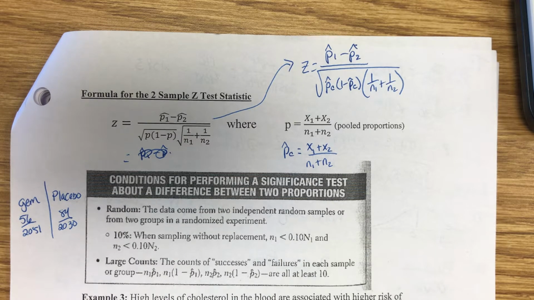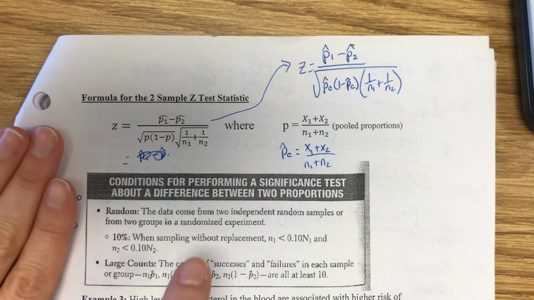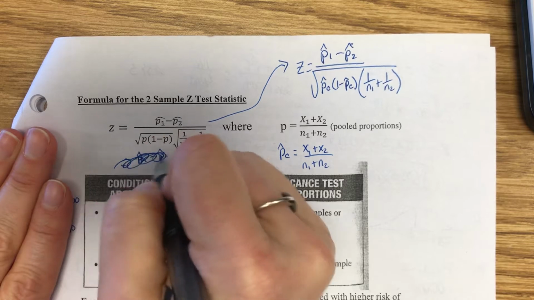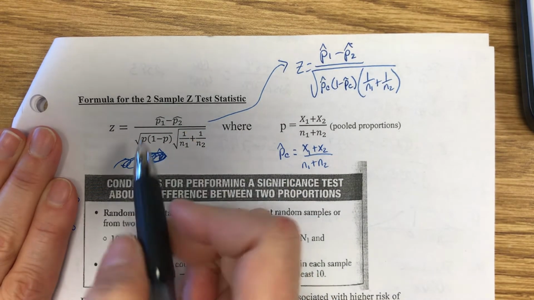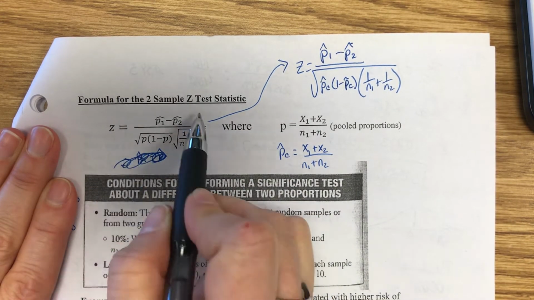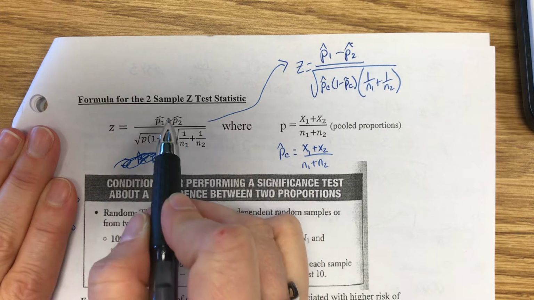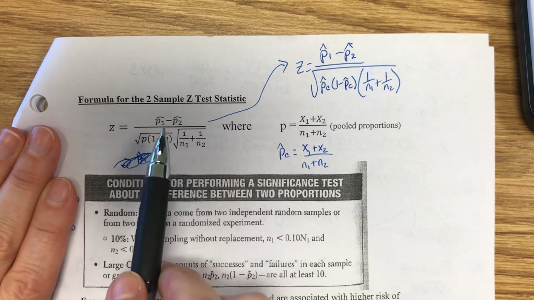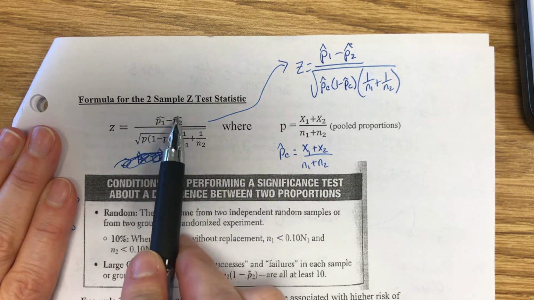For your null hypothesis, you're still going to have to go through the phantoms, and I'll show you that in a second. One big change that I need to talk to you guys about, and this is, I started writing and I didn't have enough space. So here's the formula for your test statistic. All right, you're going to have two sample proportions. So your first sample proportion is going to be here, and your second is going to be there.